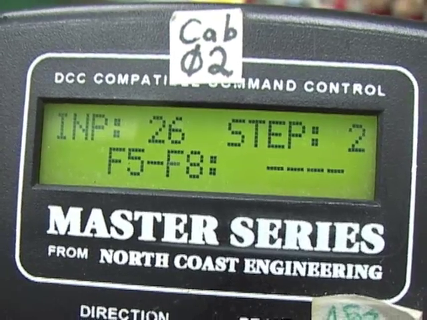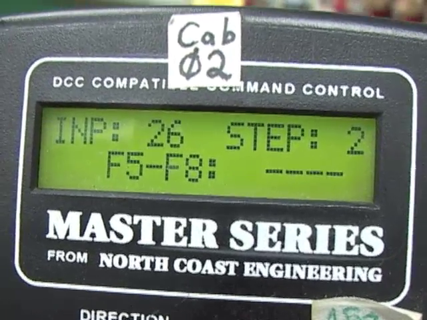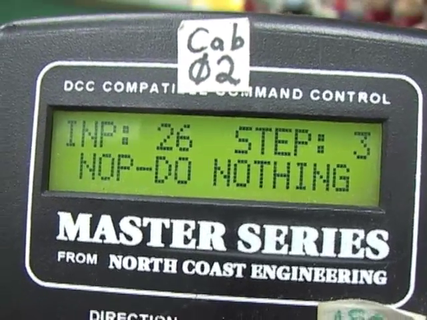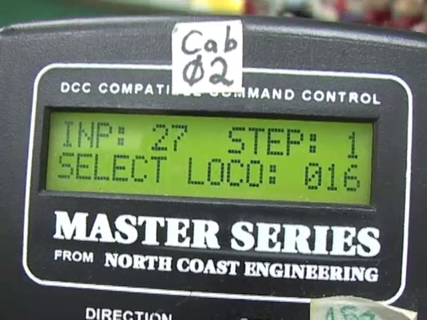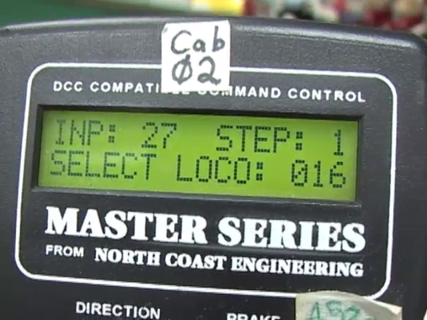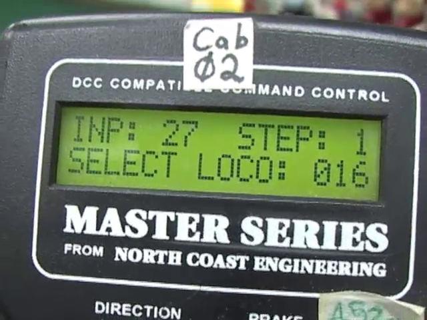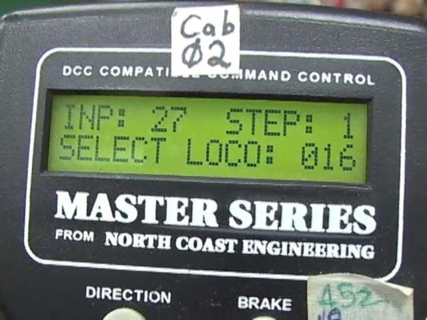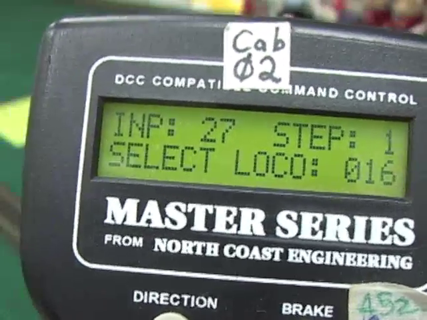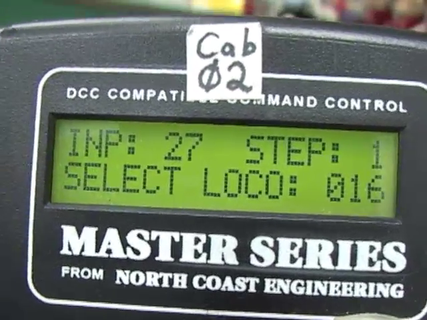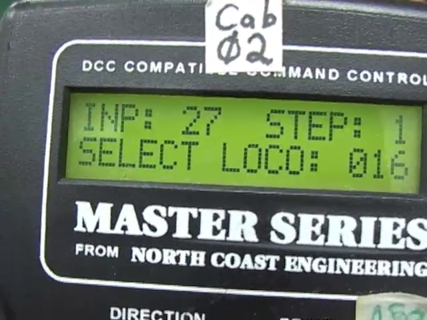And that statement there turns the sound off. Another do nothing statement, a no op, and we're done with the G scale. And actually now we're back to input 27, select loco 16. So this has come back to run the N gauge again. But this basically shows the statements that I use to program the large-scale engine to do that point-to-point operation.